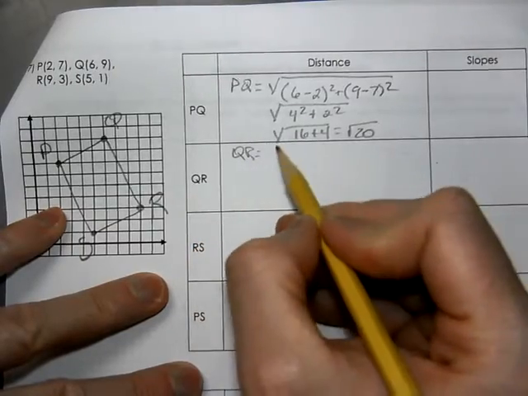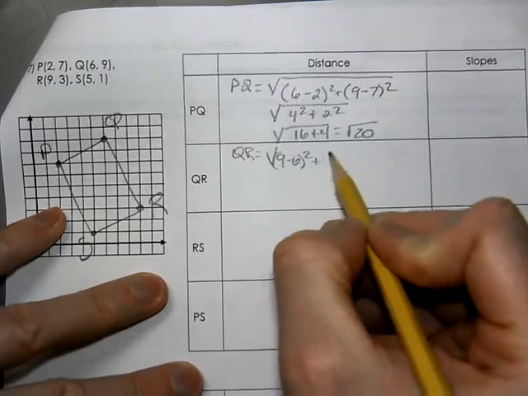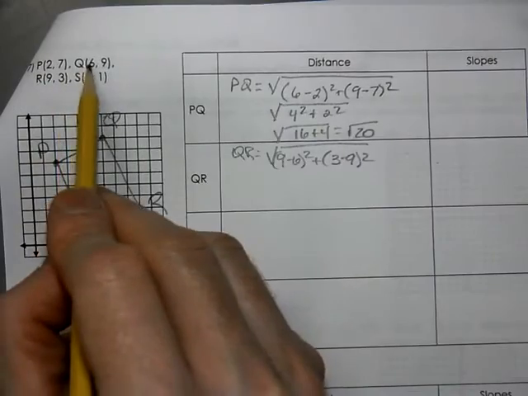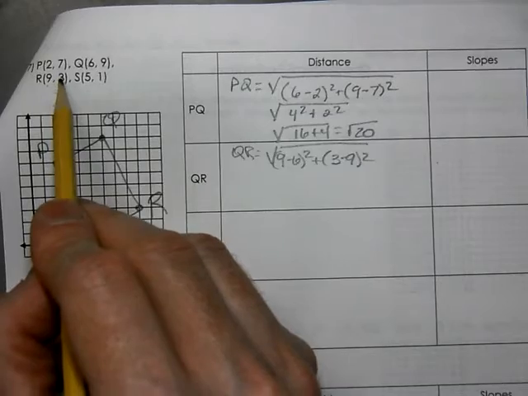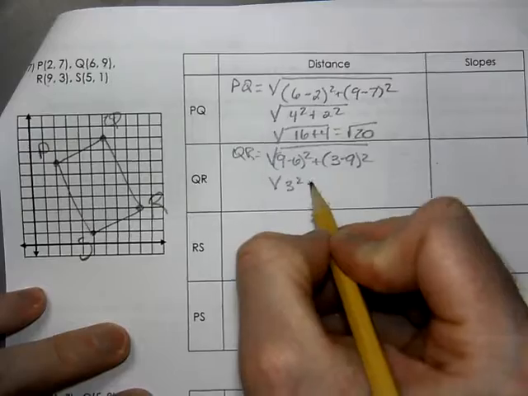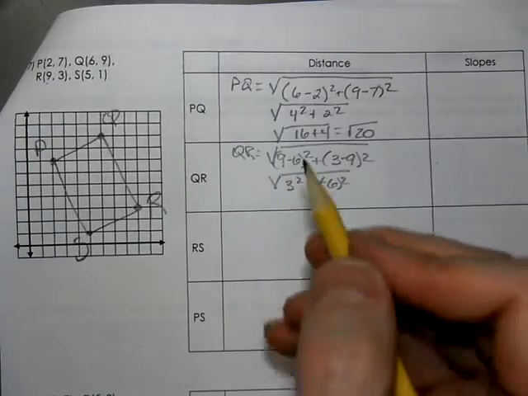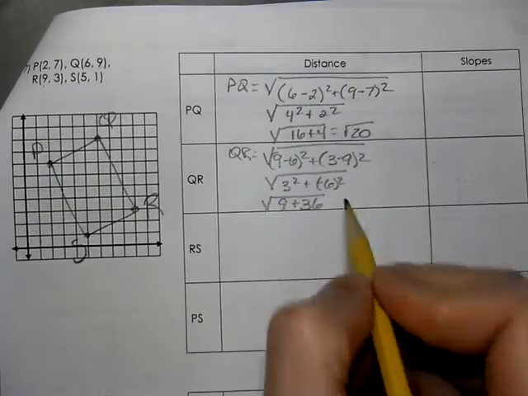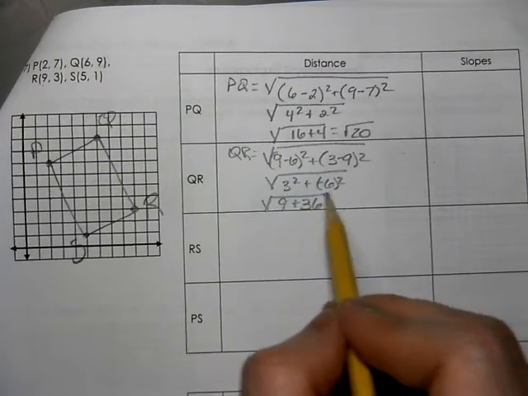QR, we've got 9 minus 6 and 3 minus 9. For the Q and the R, we do the x minus the x and the y minus the y. 3 squared plus the negative 6 squared. Notice how I put parentheses around the negative. Otherwise, when you square the negative 6, you would not get a positive 36.